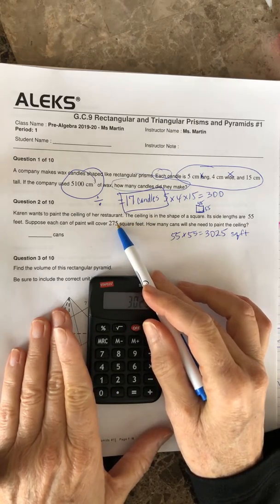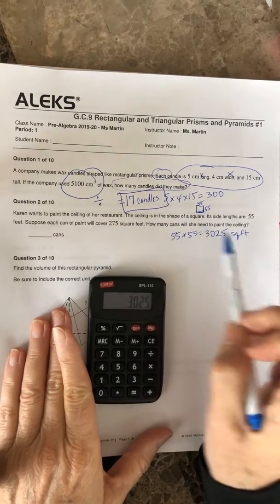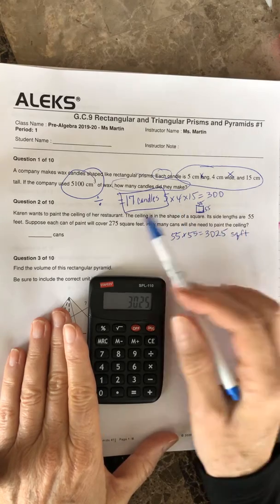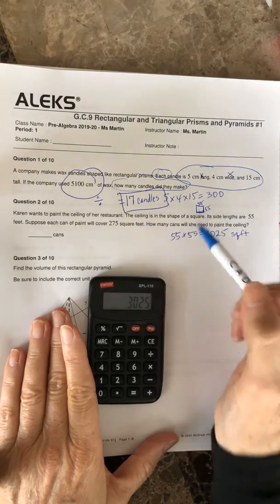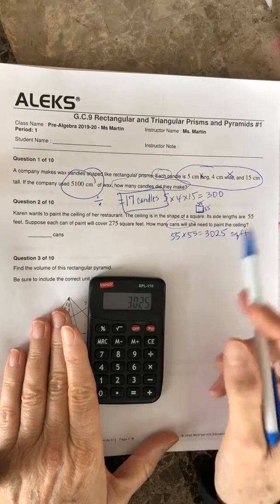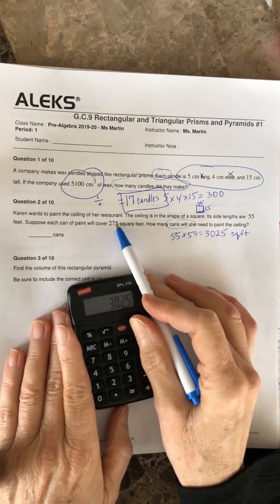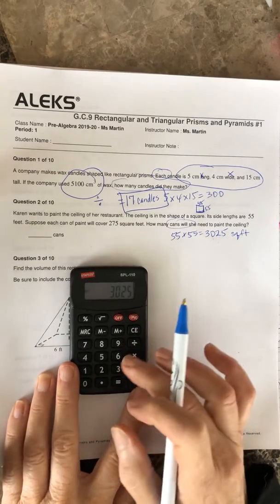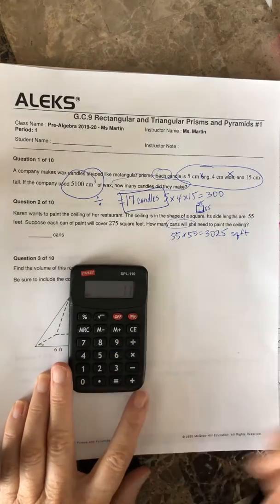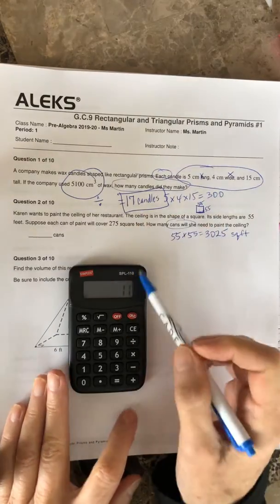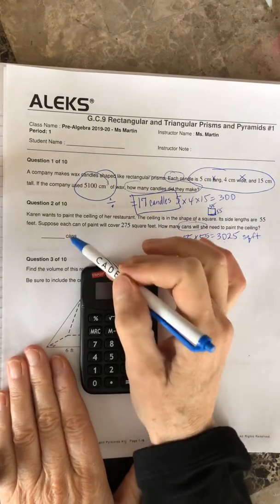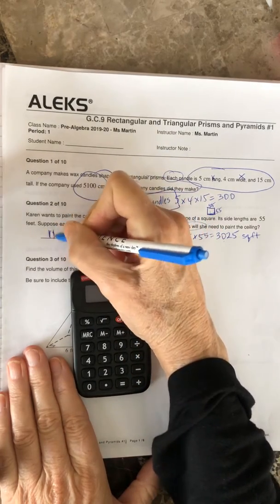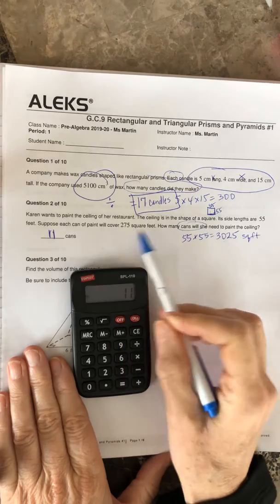So my question to you: are you going to multiply those two numbers, or divide them? If you're thinking this is how much total it is and this is how much a can is worth, and they want to know how many cans she will need, I hope you know that you're going to divide 275 into 3,025. So 3,025 divided by 275 equals 11. Now, 11 what? Well, here's the nice thing. They put cans there, so you just put your answer of 11 in there, and that means 11 cans of paint will be needed.